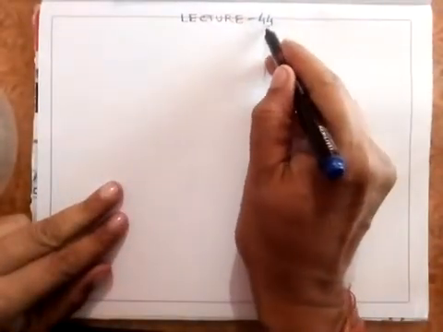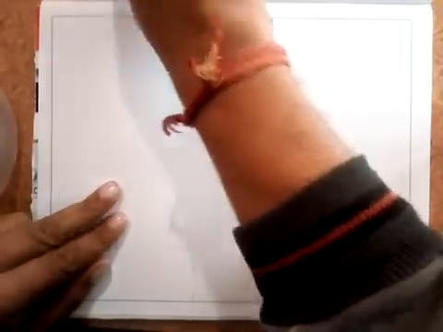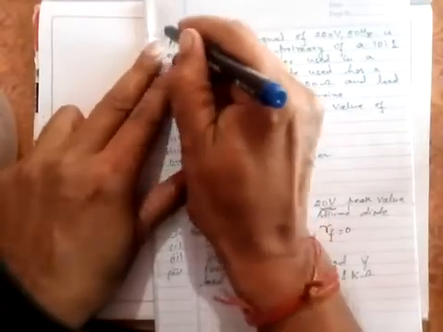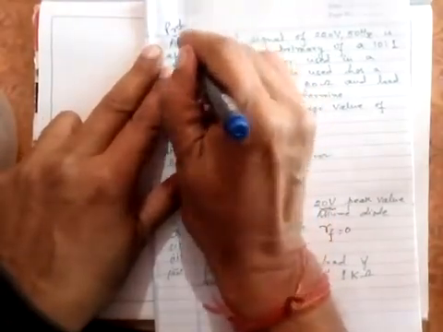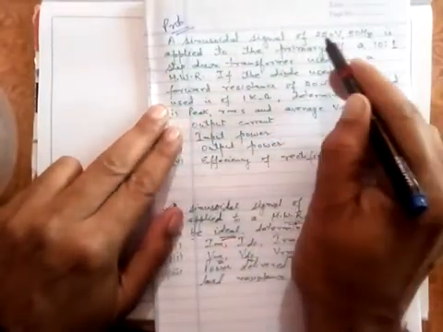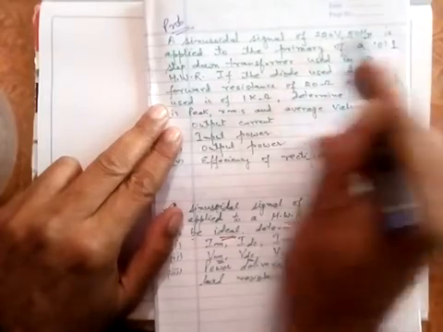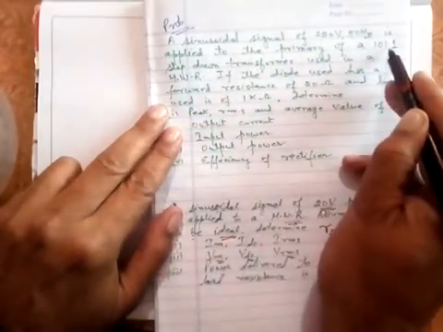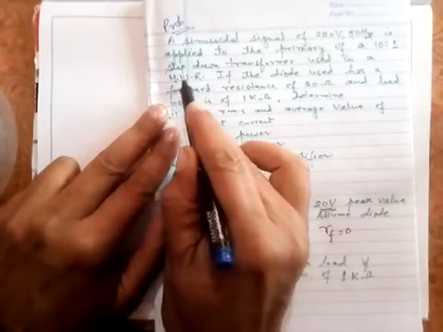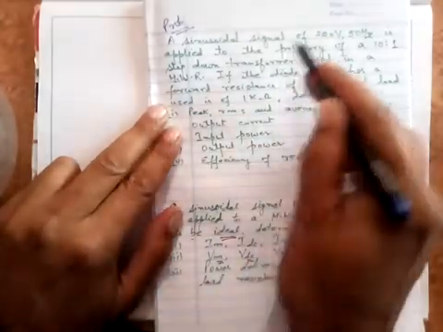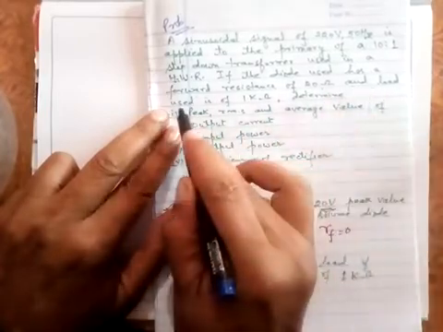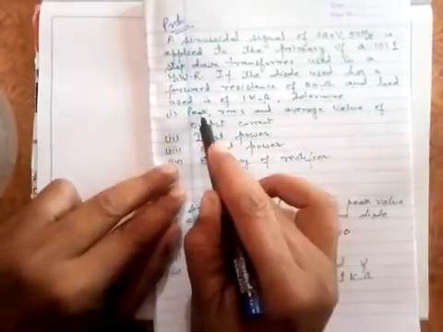So this is the 44th lecture, and I'll start with the numerical based on the half-wave rectifier. I'm writing this as a numerical problem. Look at the statement of the problem. It says that a sinusoidal signal of 220 volt 50 hertz is applied to the primary of a 10:1 step down transformer used in a HWR, meaning half wave rectifier. And if the diode has a forward resistance of 20 ohm and the load is 1 kilo ohm, then determine these values.